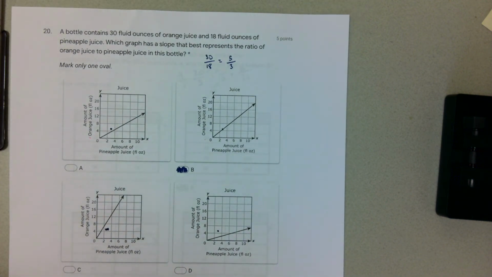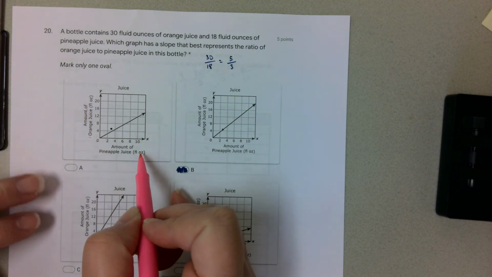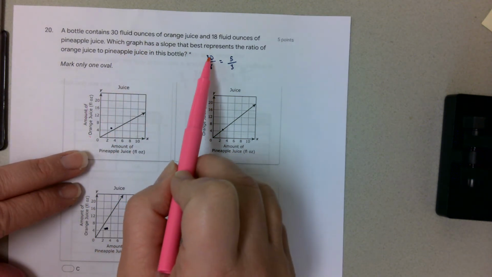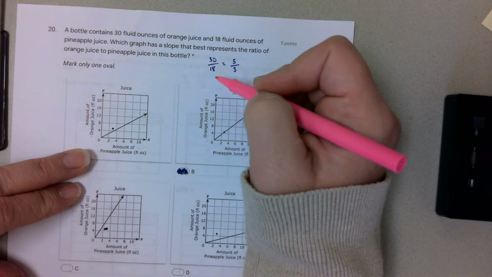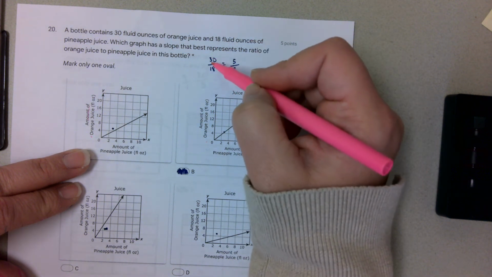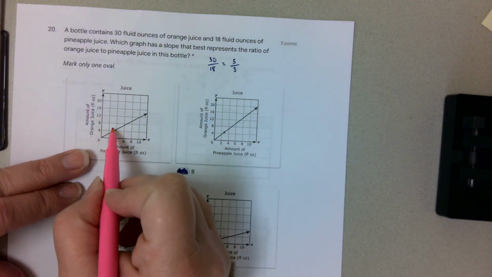A bottle contains 30 fluid ounces of orange juice and 18 fluid ounces of pineapple juice. Which graph has a slope that best represents the ratio of orange juice to pineapple juice in the bottle? So I noticed that my orange juice was my y and pineapple was my x. So orange juice over pineapple juice. And I've simplified my slope here, and I found that 30 over 18 simplifies to 5/3. So I was looking for a graph that went up 5 over 3.